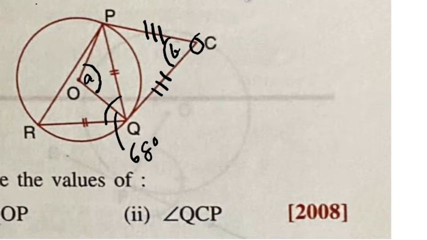In the beginning, let us just look at this triangle over here. This one.